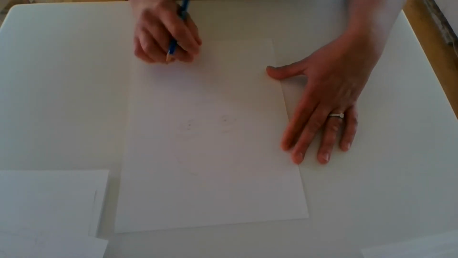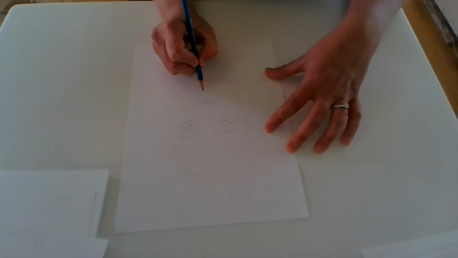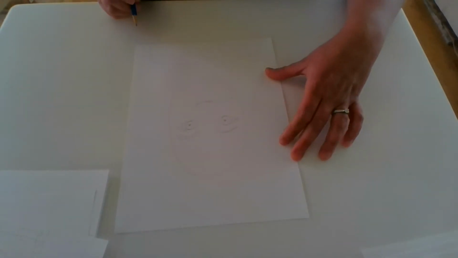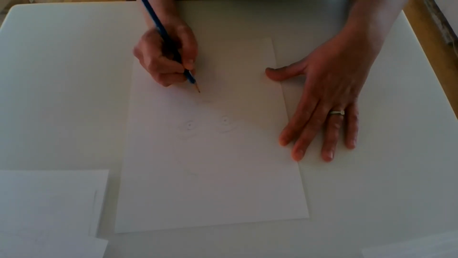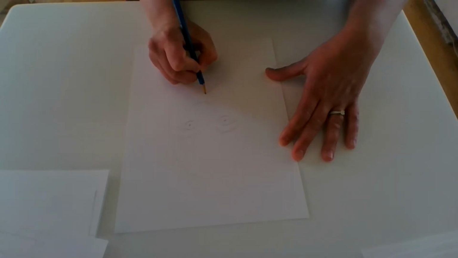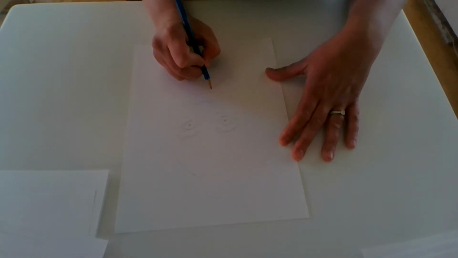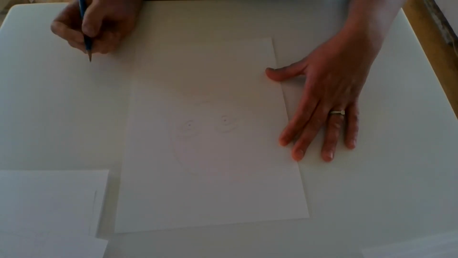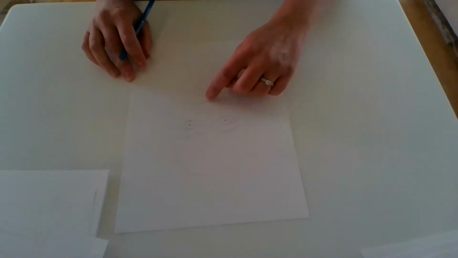After that, I'm going to draw my mouth. My mouth is going to be halfway between my nose and my chin. So I'm going to draw a line to show where my mouth will be. I'm going to look at my top lip in the mirror. I'm going to notice what it looks like. Is it skinny? Is it kind of fat? Is it bigger or smaller than my bottom lip? Then I'm going to draw my bottom lip. You can draw the line in between. So I have my eyes, nose, and mouth.